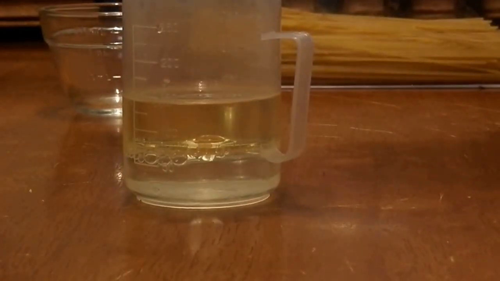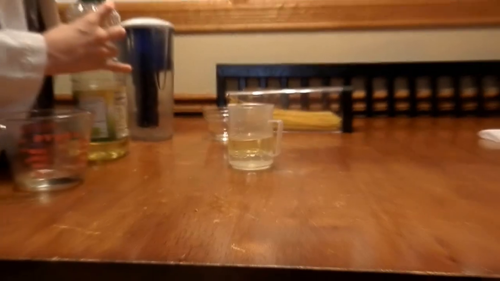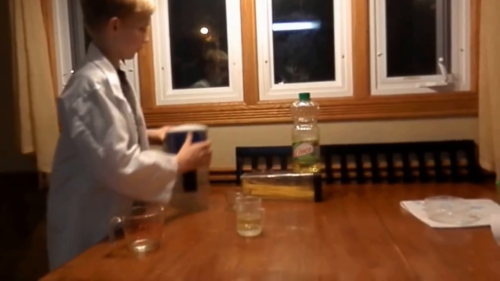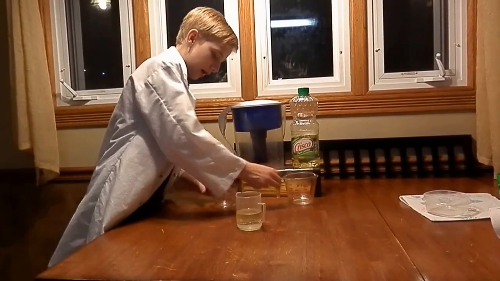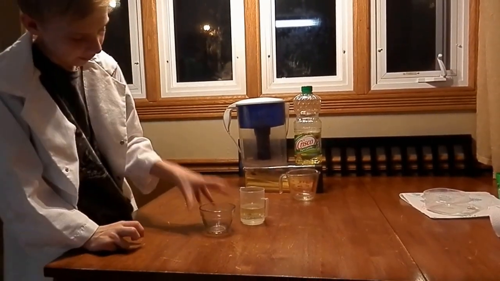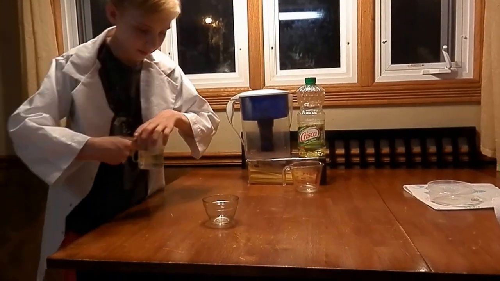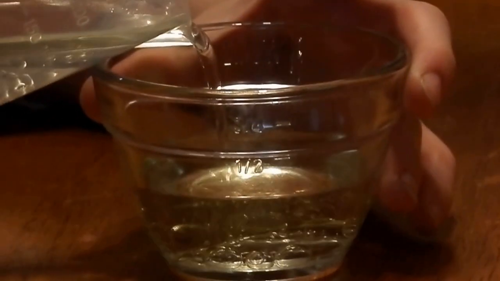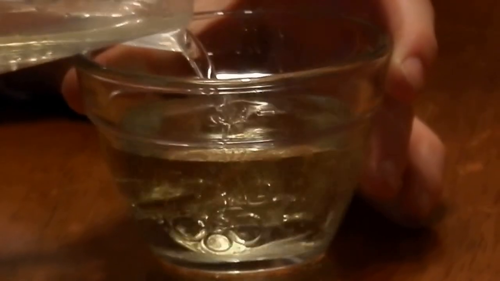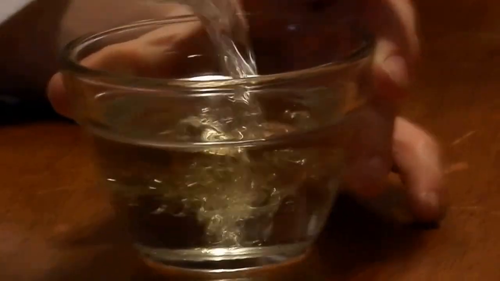Now, I wonder if it would stay in that form even if we were to pour it into a different container. And that is exactly what this is for. Alright, so here it goes. I'm going to pour it slowly. Okay.